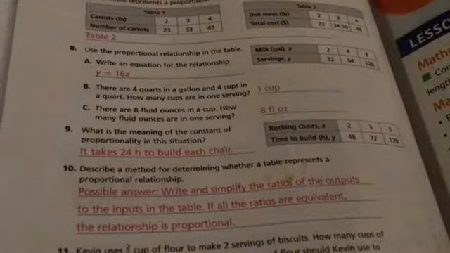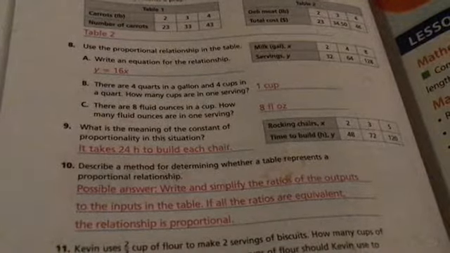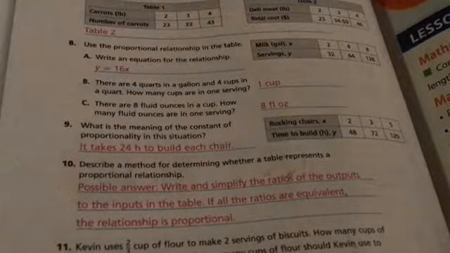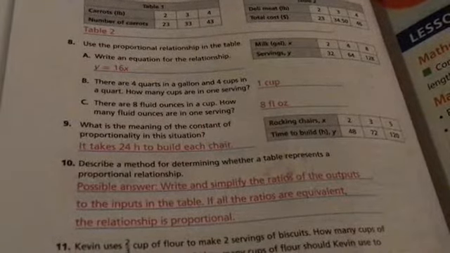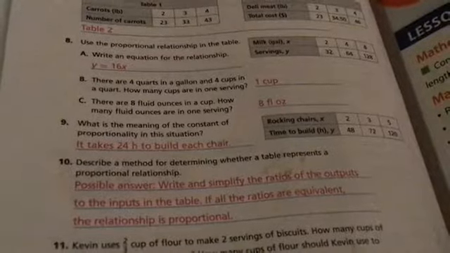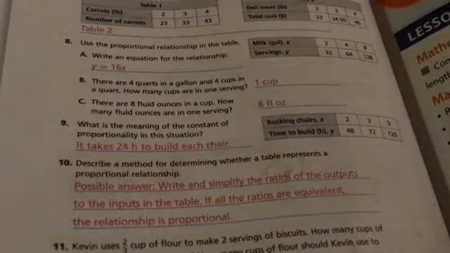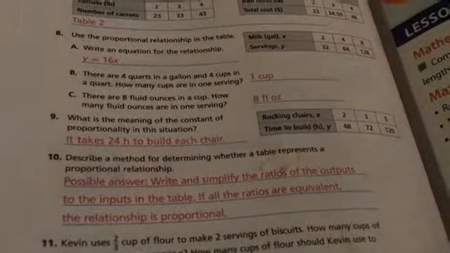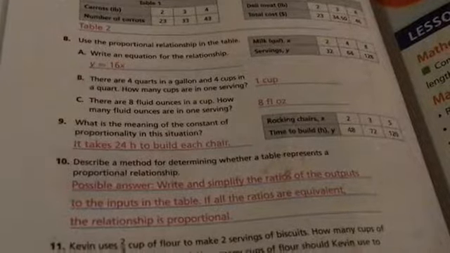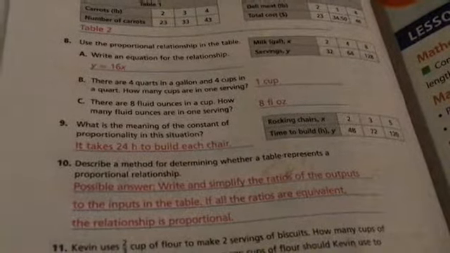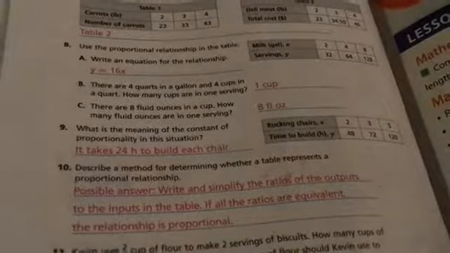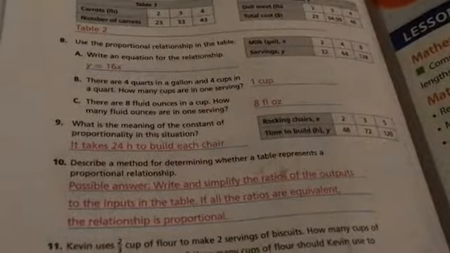All right, it says describe a method for determining whether a table represents a proportional relationship. One possible answer could have been: write and simplify the ratios of the outputs to the inputs in the table. If all the ratios are equivalent, the relationship is proportional. So output to input again is y divided by x. If you divide each time and you get the same value, that means the table has a proportional relationship.